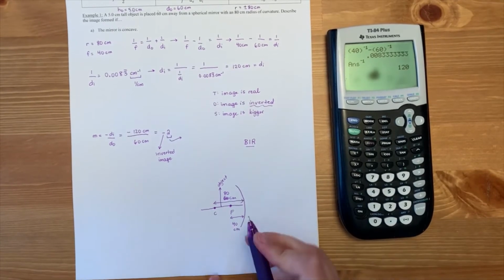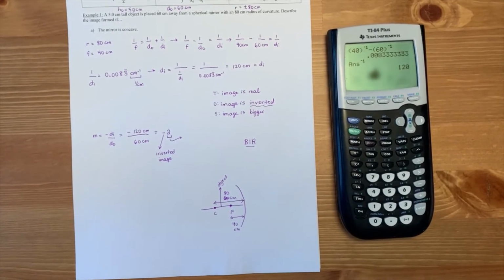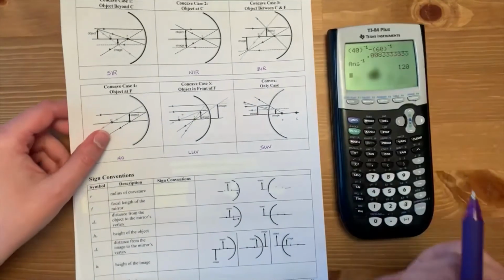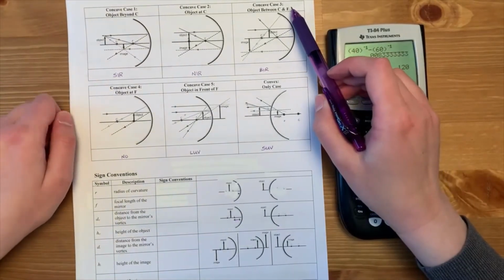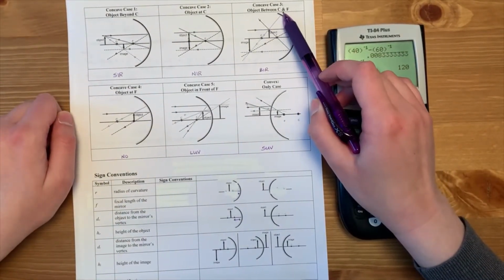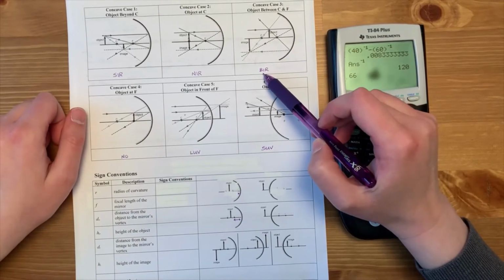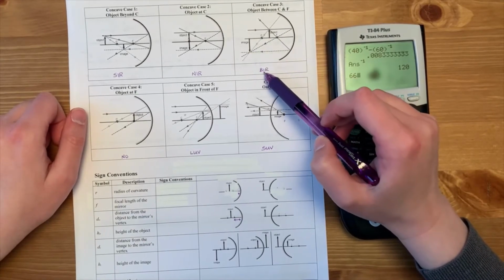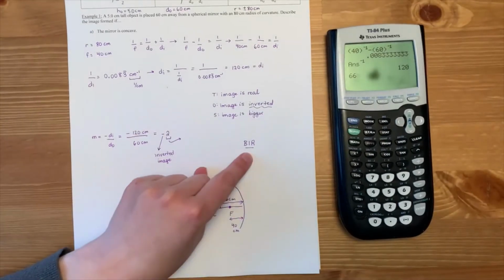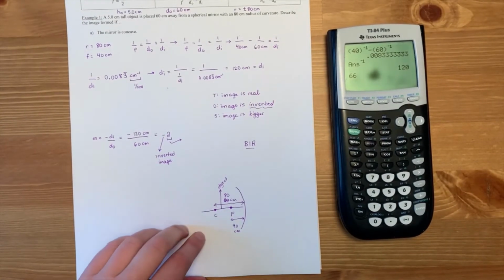And we know, going back to this page for a minute, that means we're in case 3. Our object is between C and F, so we would expect the image to be bigger, inverted, and real, which it is. So we can use that to check our answer.